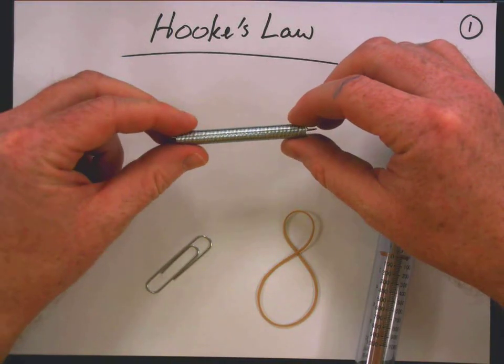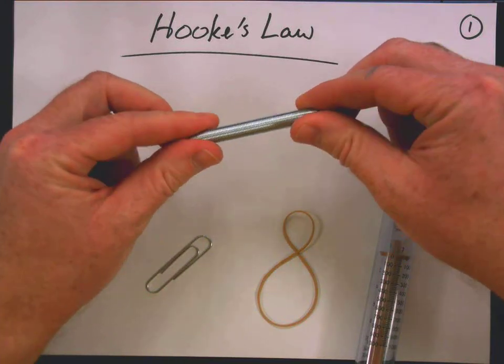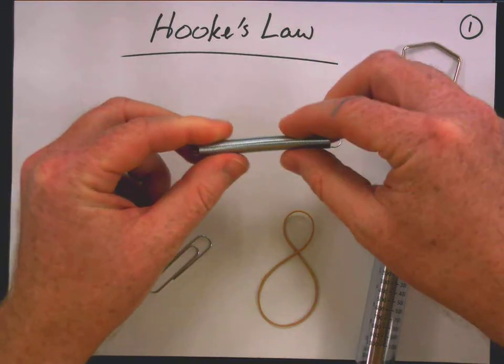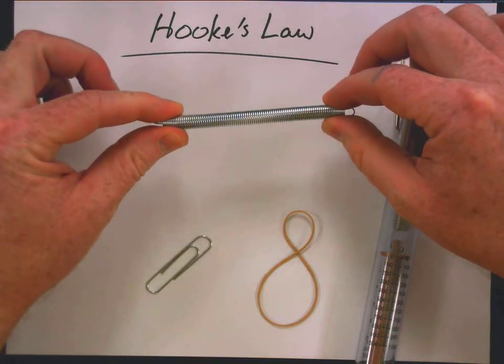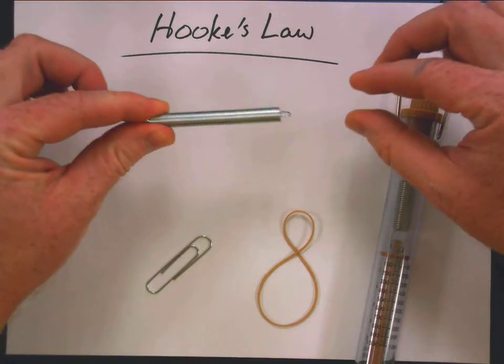This spring looks like the coils are all, when it's at rest, they're all touching each other. If I bend it, you can see them spread apart. I can pull it, and you can see I can stretch that spring, and it wants to spring back. It wants to pull back, right?